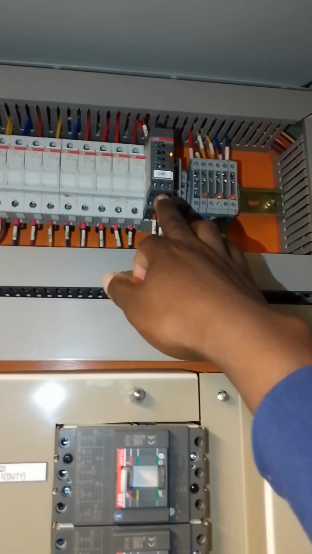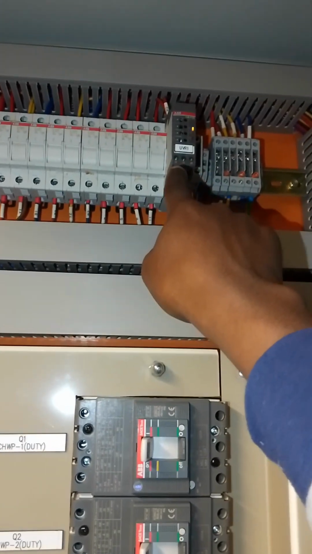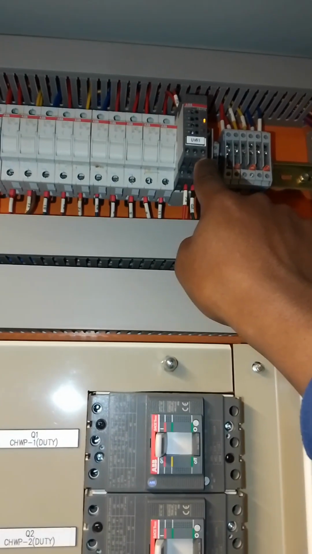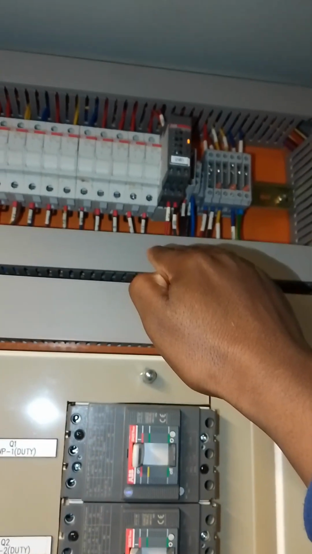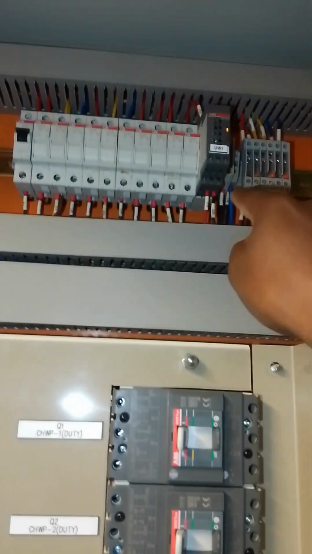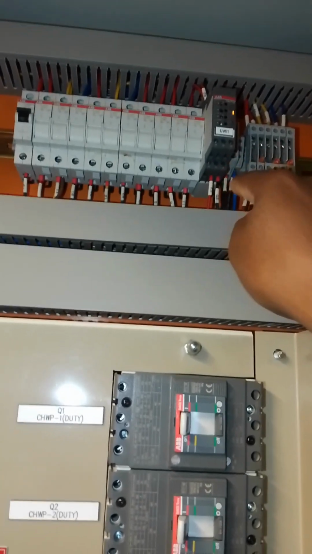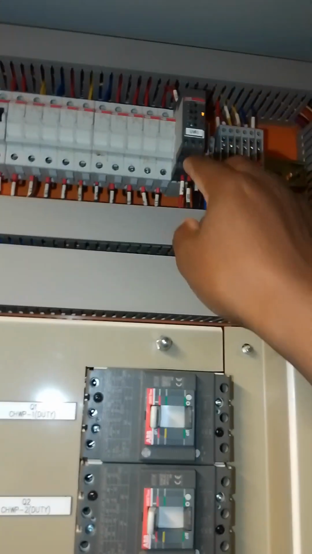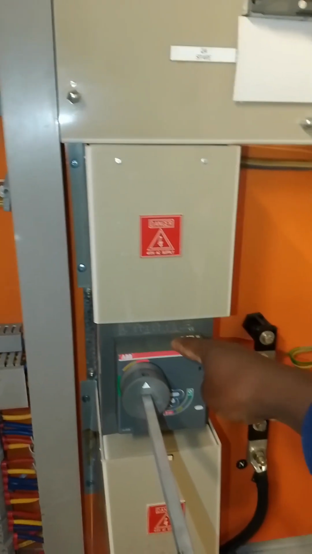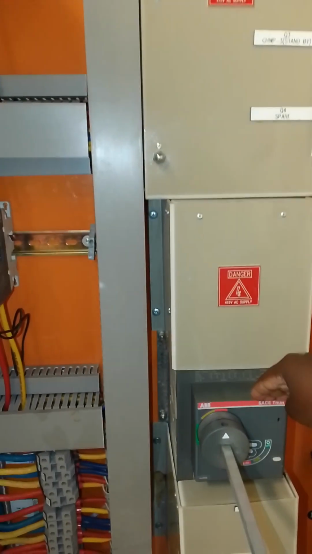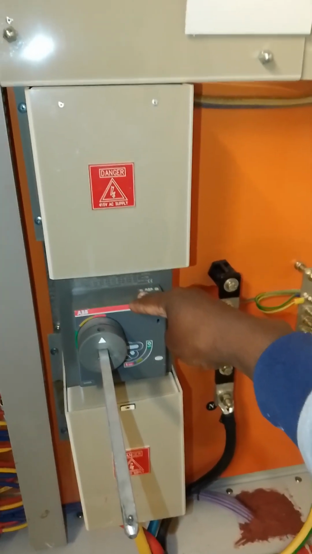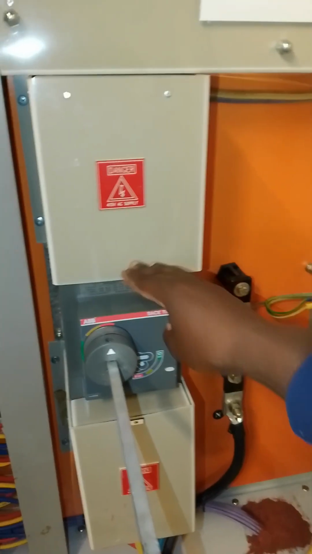This one we call UVR, under voltage relay. When the voltage goes down, this one will sense and it will send the signal, because also it's connected to the motor. It will send the signal to the main, this isolator. This isolator is connected to it, so it will send the command here, and automatically this one will go off, because this one is auto. This isolator is connected to auto.